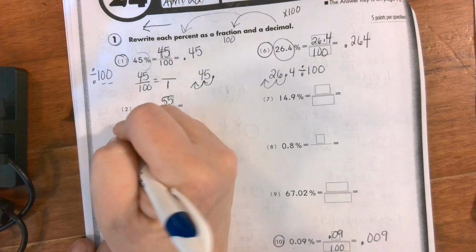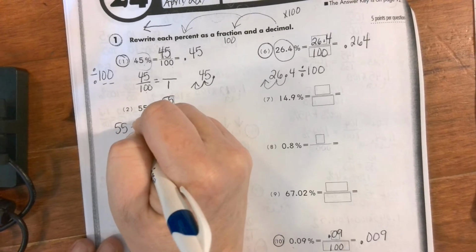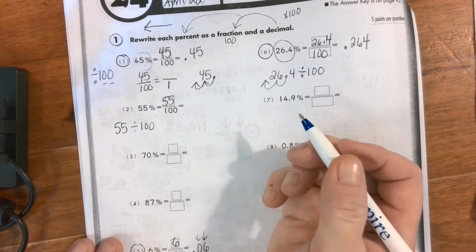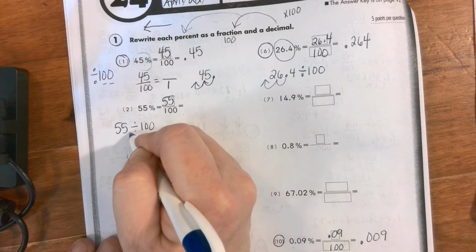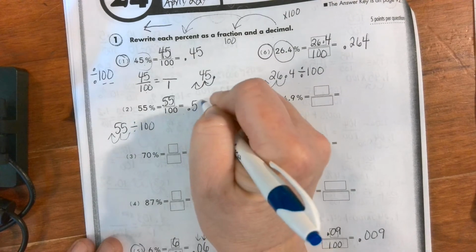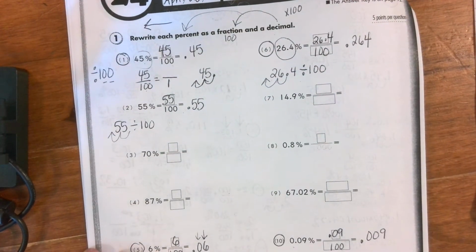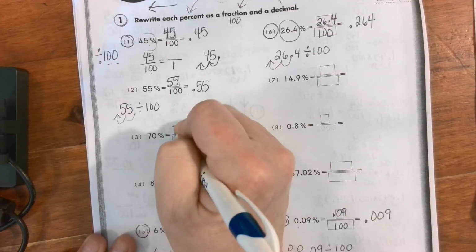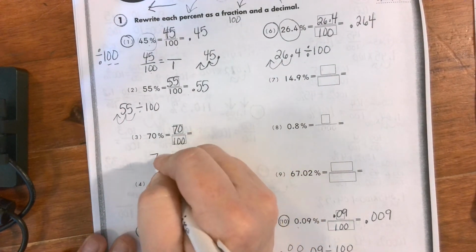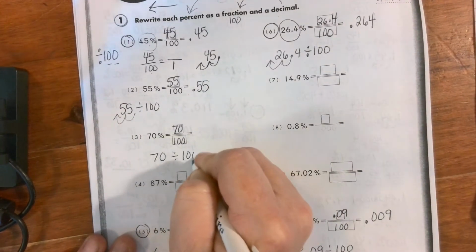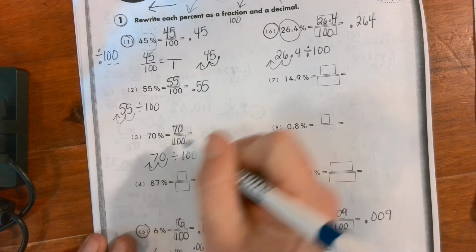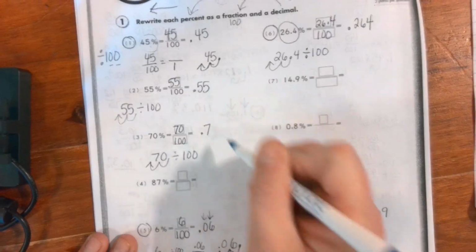And this just means 55 divided by 100. Division means we go left, so we're going to find our decimal and move it left. 70% means 70 hundredths, which is just 70 divided by 100. We're going to find our decimal and move it left, 0.7.